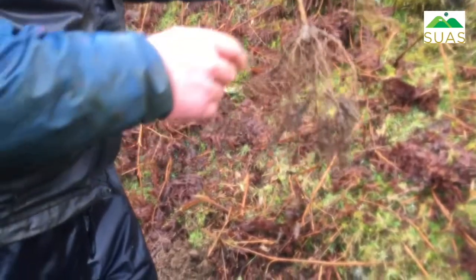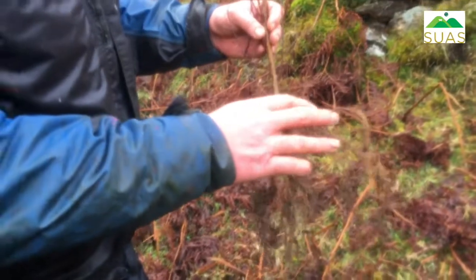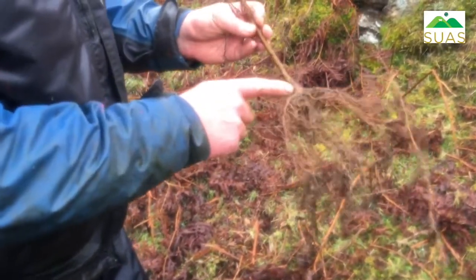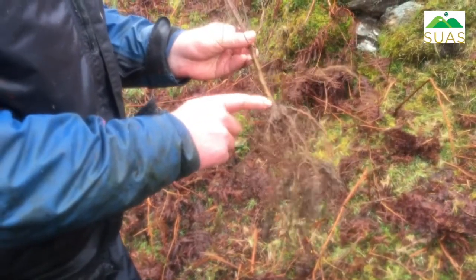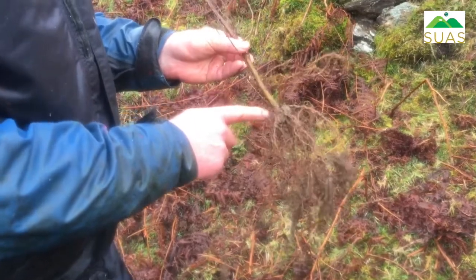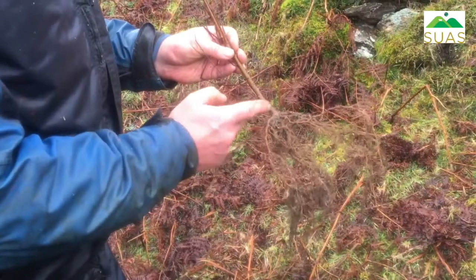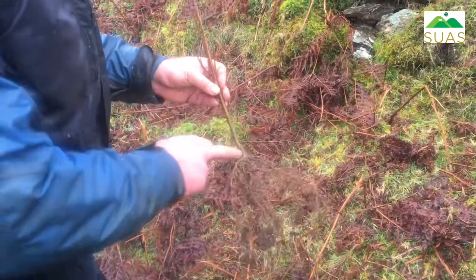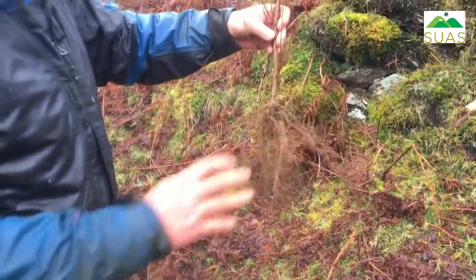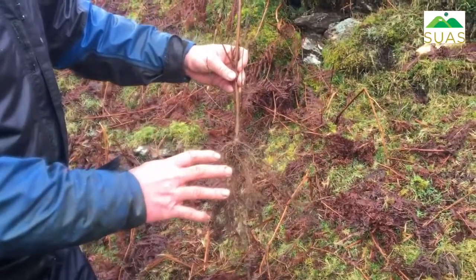Okay, so here's the root system. So when we're planting, we want to obviously make sure that the roots are underground and the stem is above ground, and the bit in between is called the root collar. And the root collar should be just flush with the ground, or the grass or the ground level. So when we plant this, we want this root collar just to be at the level of the sod. Okay, and the other thing is we want the roots just to sit naturally as they are in the soil.